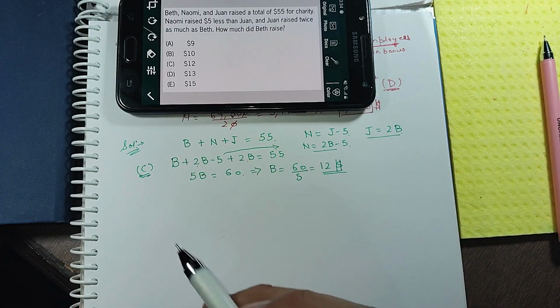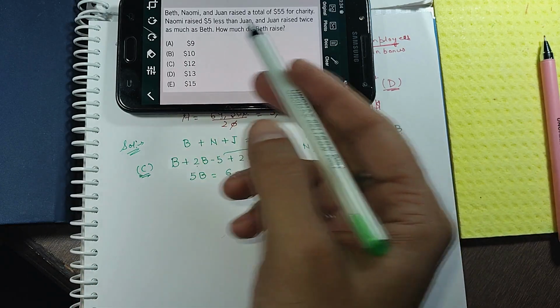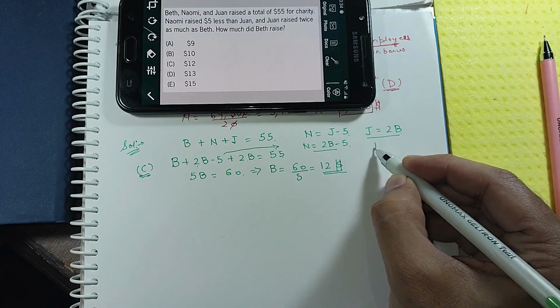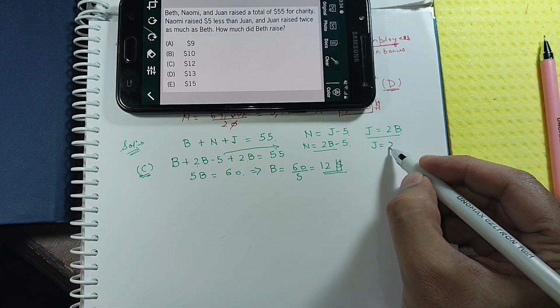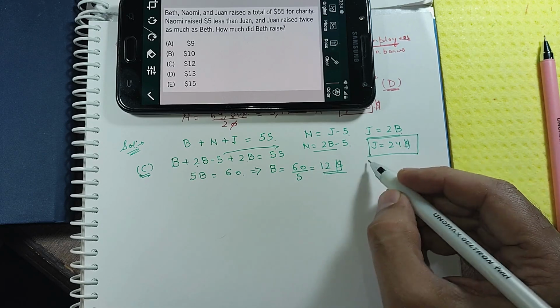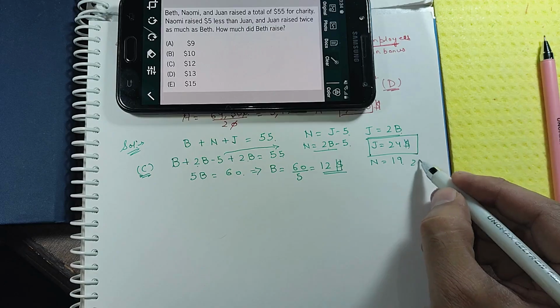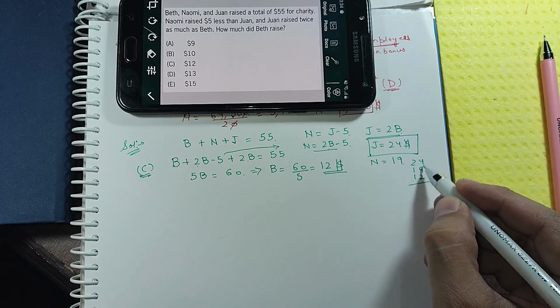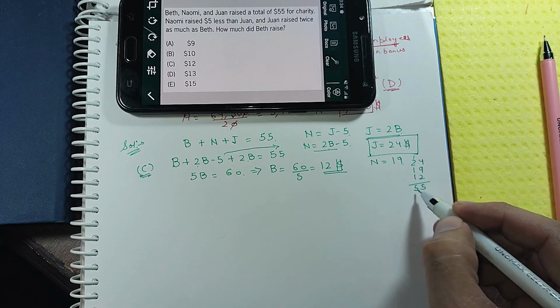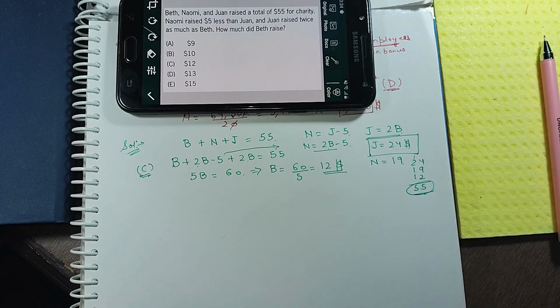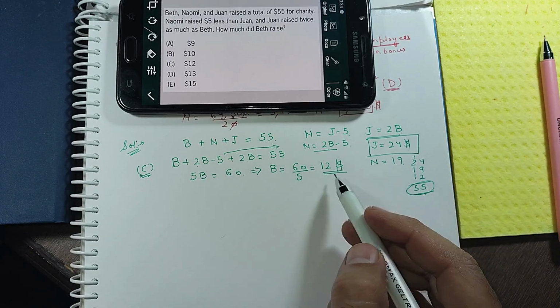Now let us suppose the question asks us the amount raised by Naomi or Yuan. In that case, Yuan's contribution will be 2 into 12, $24, right? And Naomi's contribution will be 2B minus 5, so that will be 19. Now 24 plus 19 plus 12. So this will be 9, 4, 13, 5, 2, 3, 4, 5. So in total, $55 contribution has been made, and Beth's contribution is $12.